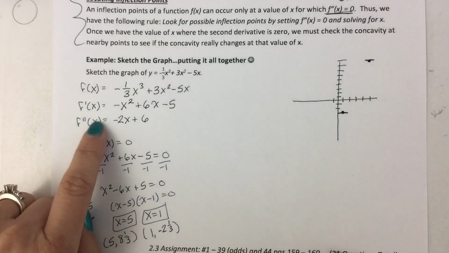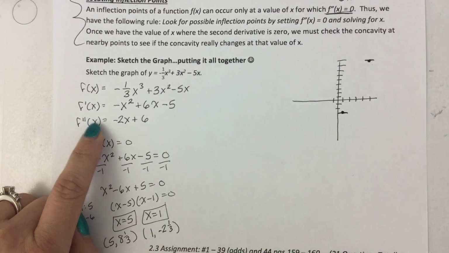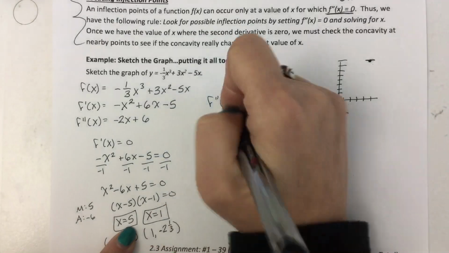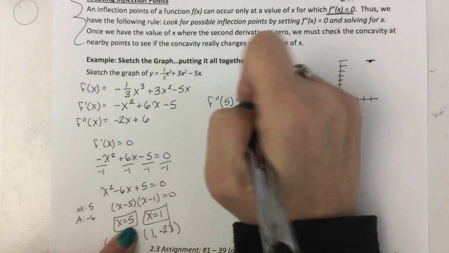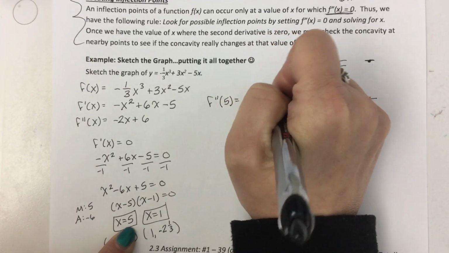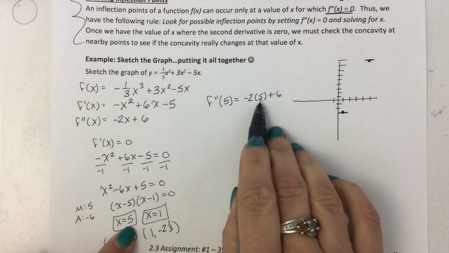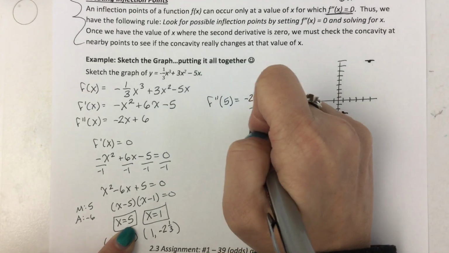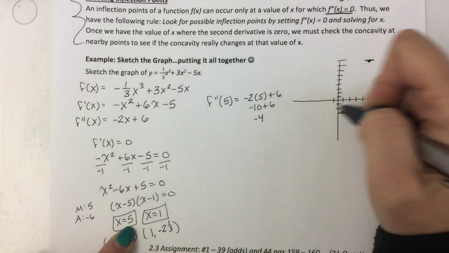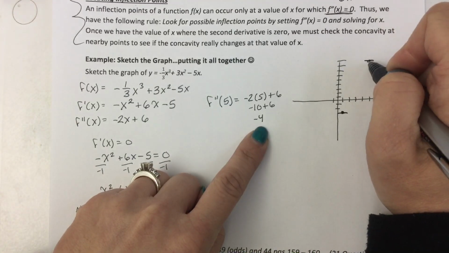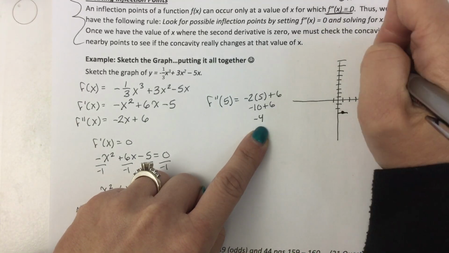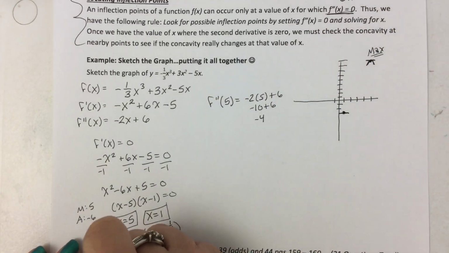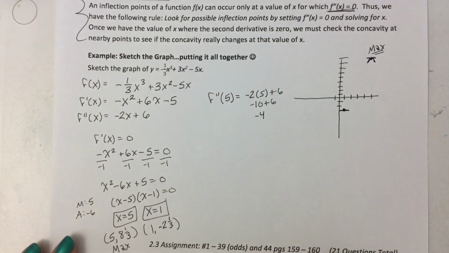Now, we want to use the second derivative to see if it's concave up or concave down at that point. So I do the second derivative, fill in the x. If I put in a 5, negative 2 times 5 plus 6. Negative 2 times 5 is negative 10. Negative 10 plus 6 is negative 4. So when x is 5, it's negative, so it's concave down. That means that this is a maximum. So 5 and 8 and 1/3 is a maximum.